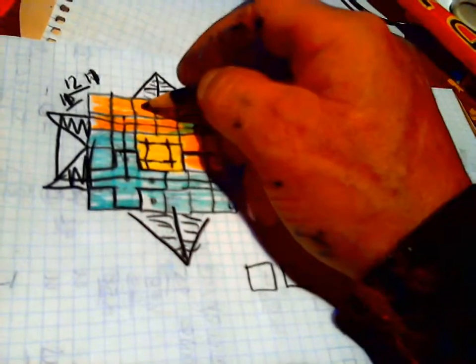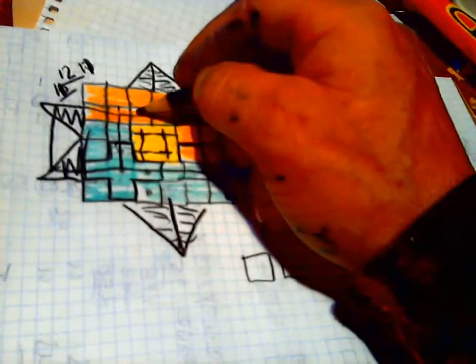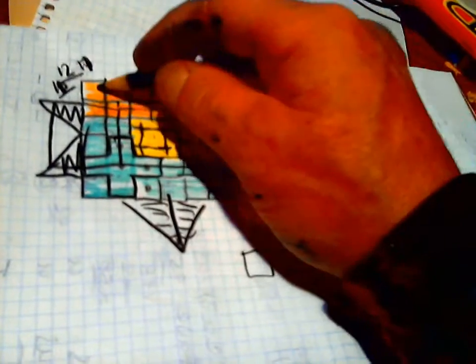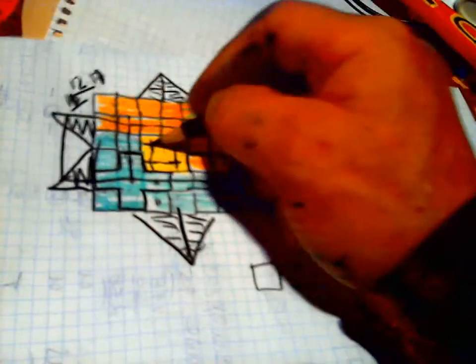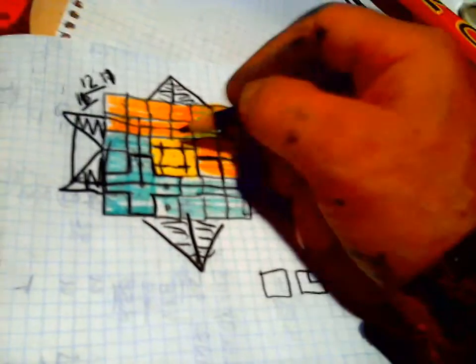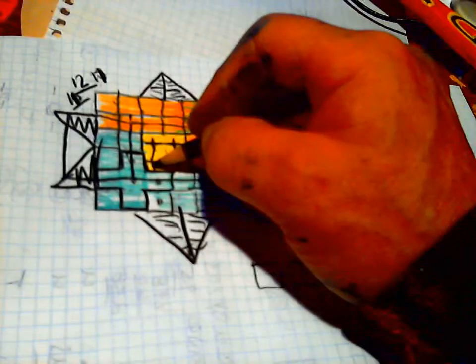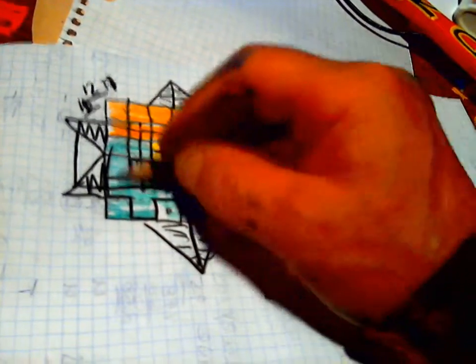1, 2, 3 is a whole block. 1, 2, 3 is a whole block. 1, 2, 3 is a whole block. These are whole blocks. 1, 5, 9 or 9, 5, 1. So one goes here, one goes here, one goes here, one goes here. This is 1 that has all these areas over here.